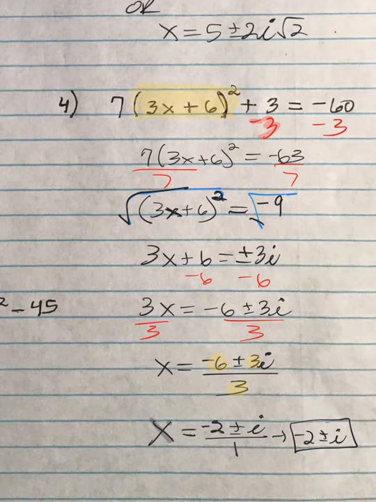So here you have two imaginary roots. You have negative 2 plus i is one of the roots, and negative 2 minus i is the other root. So you have two answers and you have two imaginary solutions or roots.